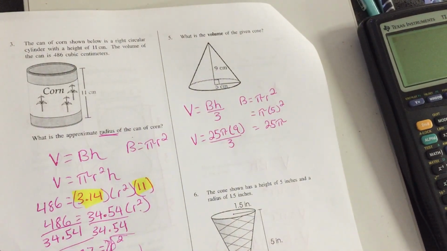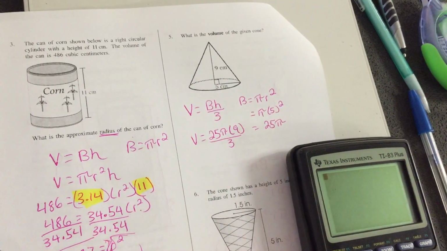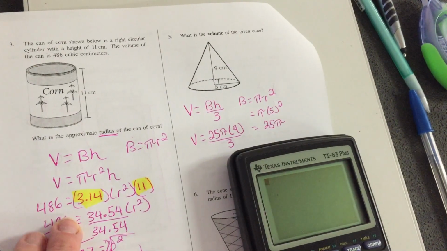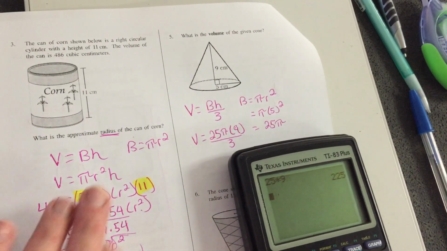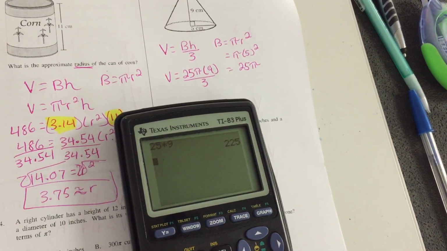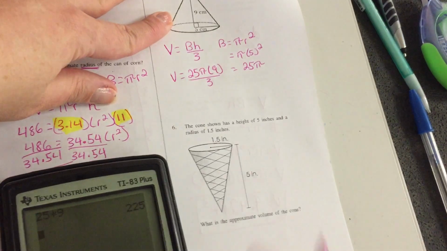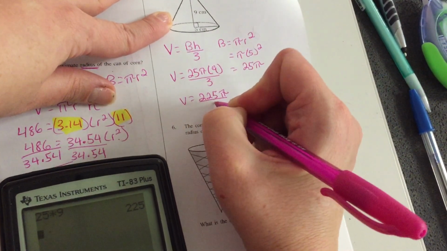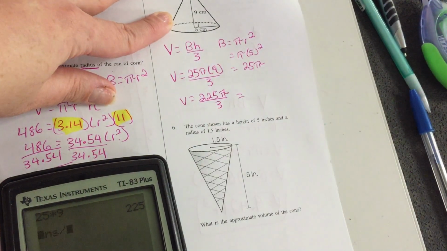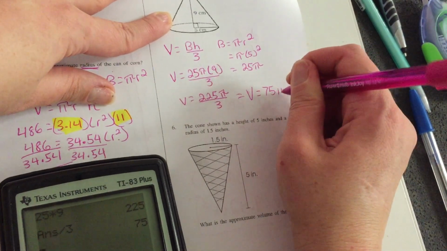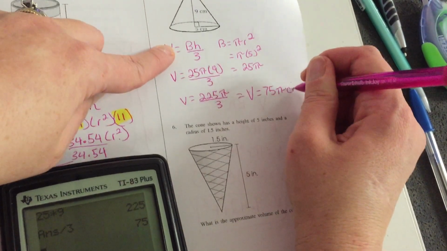Well, the first thing we need to do is multiply the 25 and the 9. If you multiply 25 times 9, whoopsie, I did divide, 1 second. 25 times 9, you get 225. So you have V equals 225 pi divided by 3. So we're going to divide this by 3, and you get V equals 75 pi centimeters cubed.